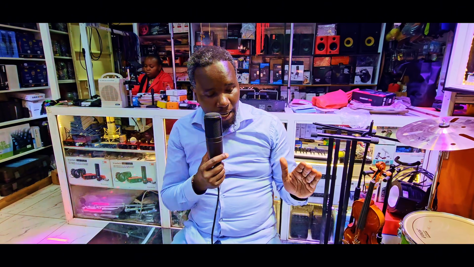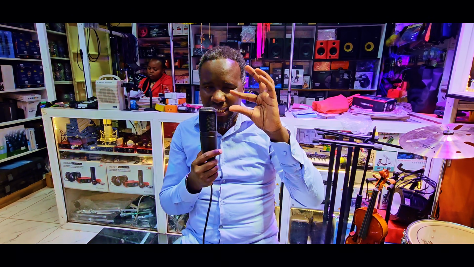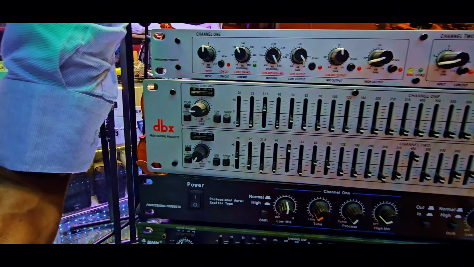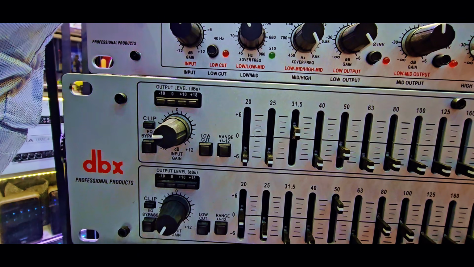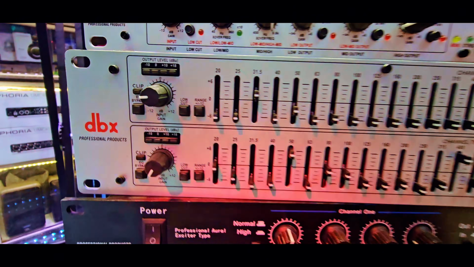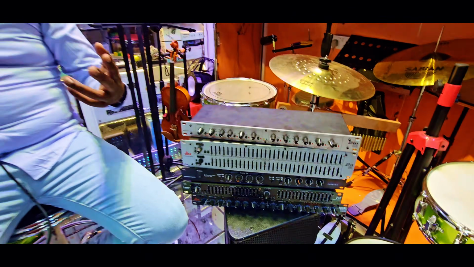You are able to manipulate even very clean, clear sound, because they have a button here called the low cut. That's where you reduce the bass. Then you have the ranges. You're able to get it from plus or minus 12. So that means you're going to power it up by 12 dBs or reduce it by 12 dBs.